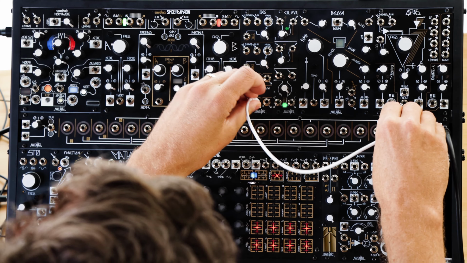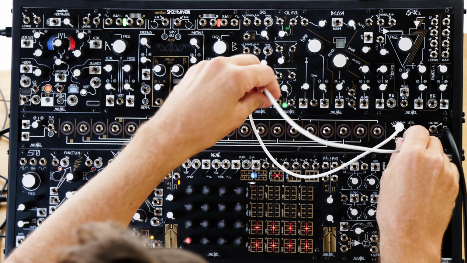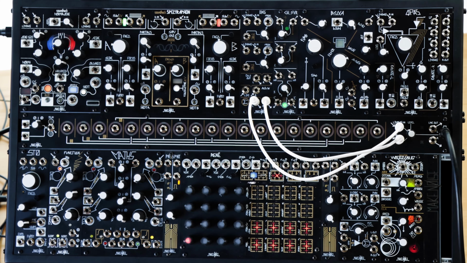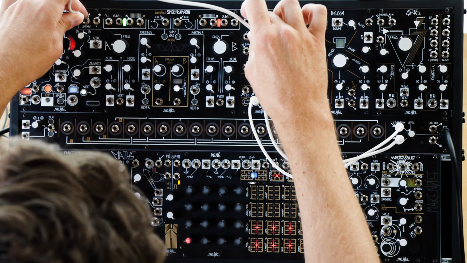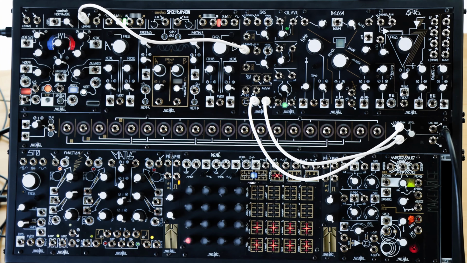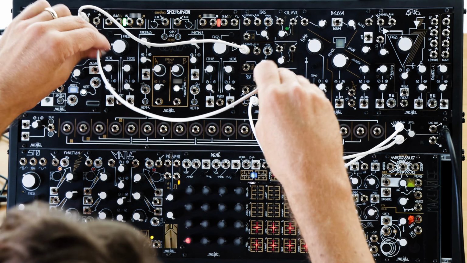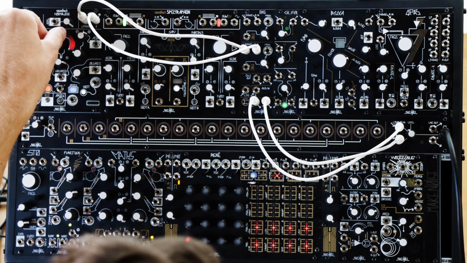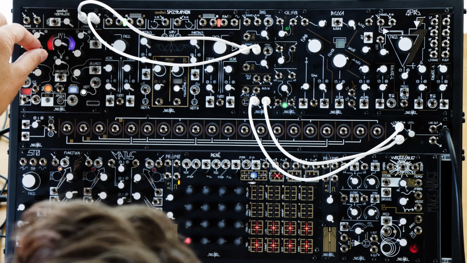We'll monitor the outputs of the DXG. Let's start by patching the Morphagene outputs to channel 2. Here's the Microsound Workshop reel.